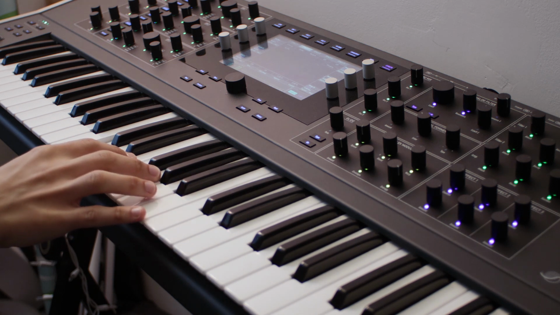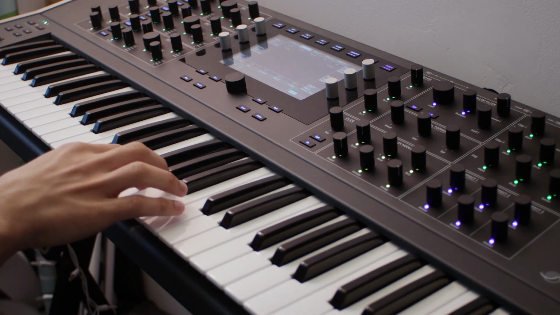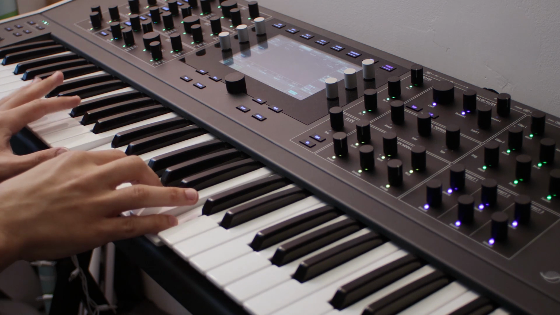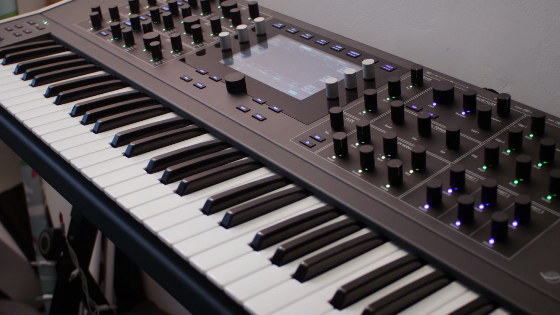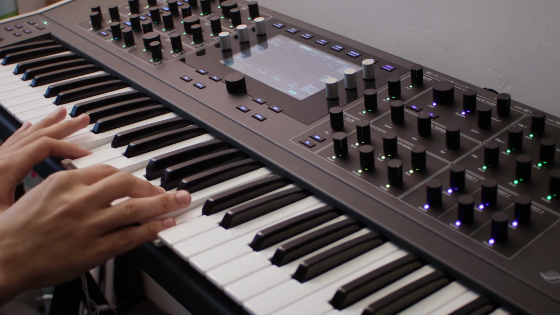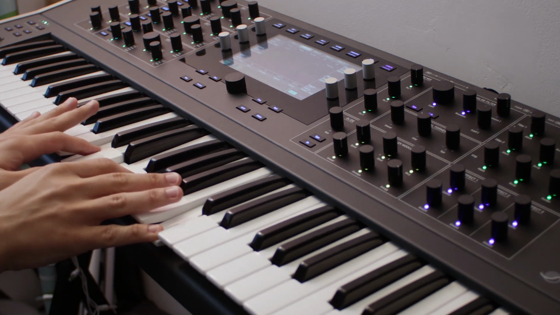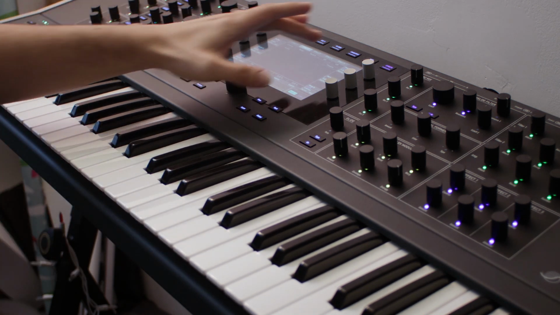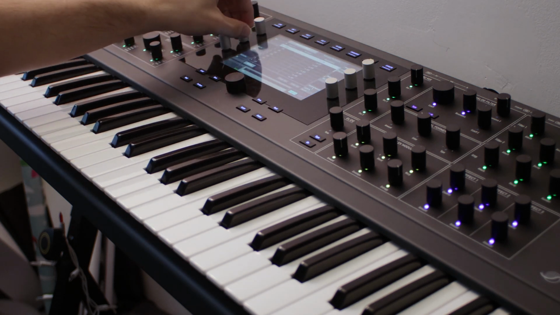But it's not like a living thing yet. Right now it's still kind of static. That paraphonic effect is really pretty, but it's nothing special yet. So let's add some modulation to make this a little more expressive.